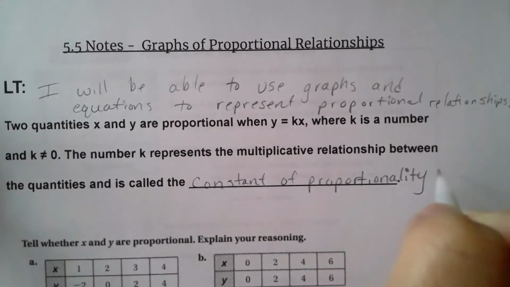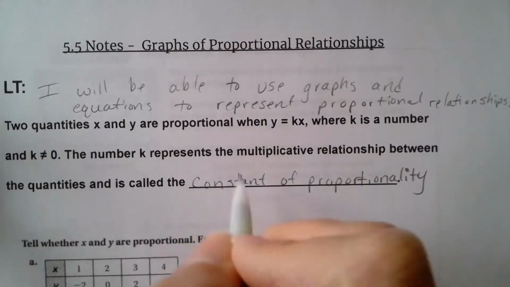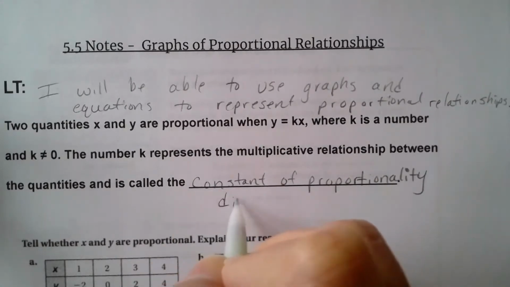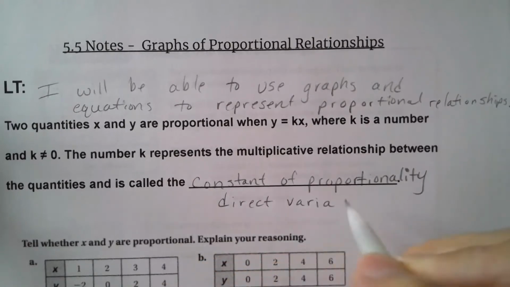But just bear with me, like I said. Another term for this is called direct variation. So the relationship has direct variation. This is another term. Big Ideas has changed it to constant of proportionality. The old book used to talk about direct variation. So anyway, here we go.